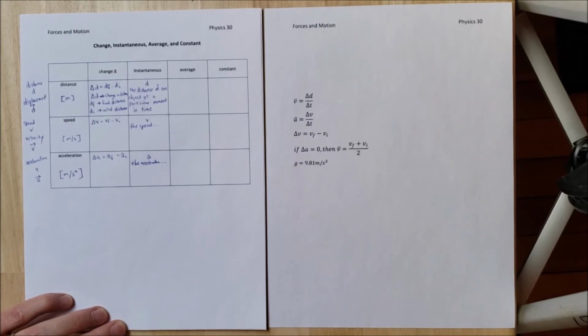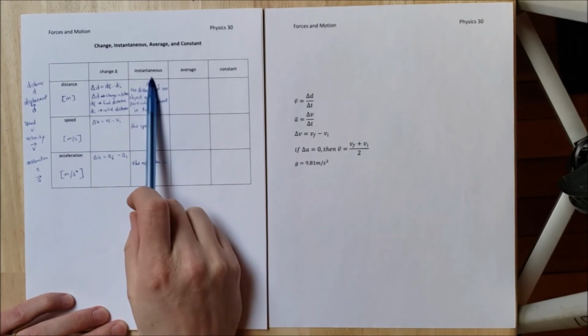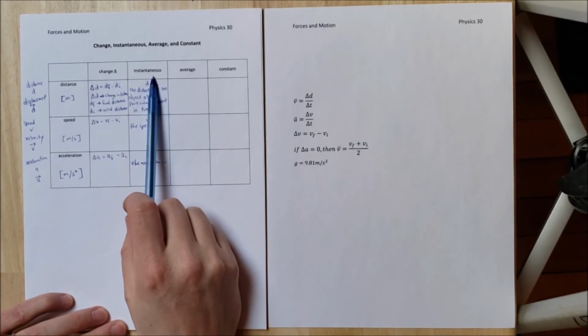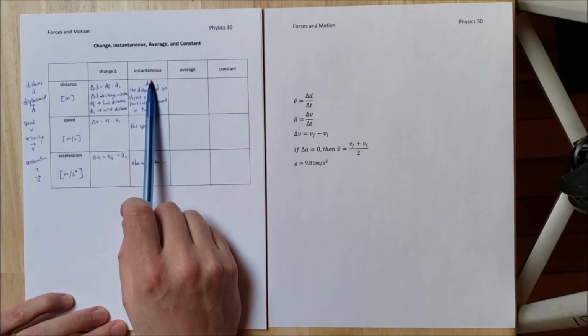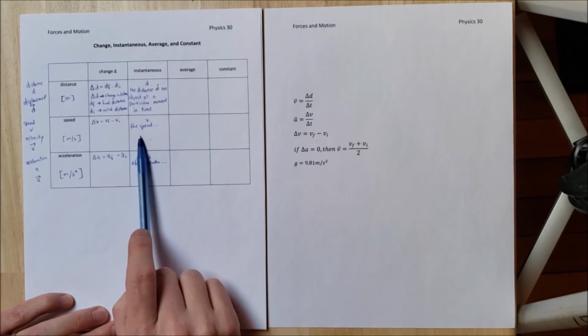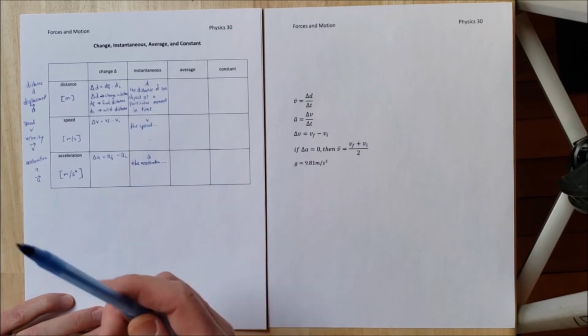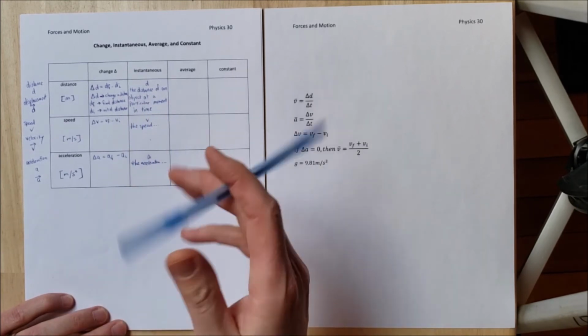Okay, so if you could know the distance of someone right at this very moment, we'd be talking about instantaneous distance. You say, at this very moment, that person is 15 feet away from me. It's different than change in distance. It's instantaneous. So what is happening right at the moment?